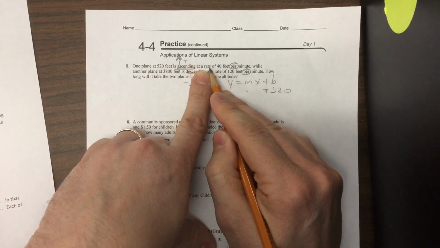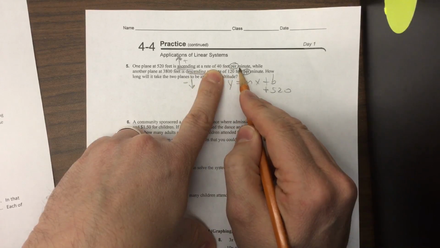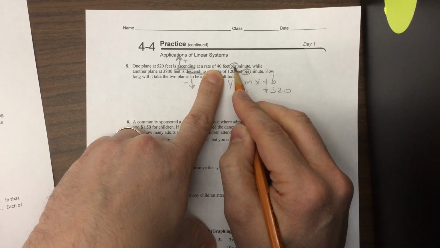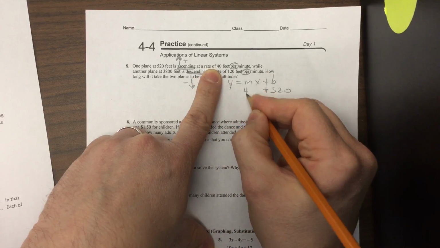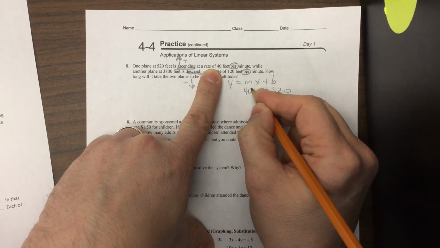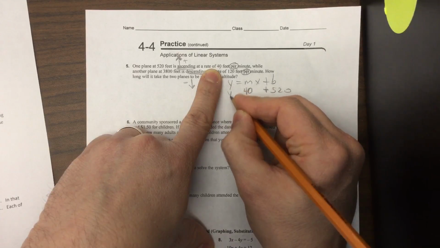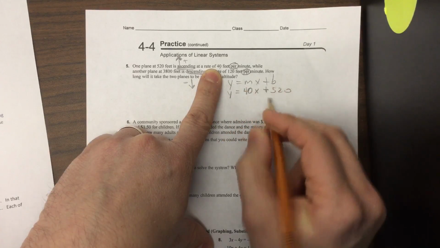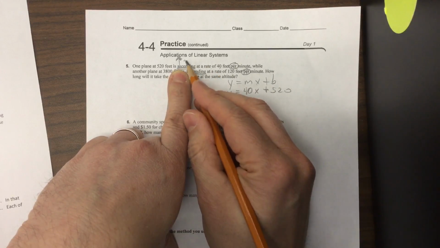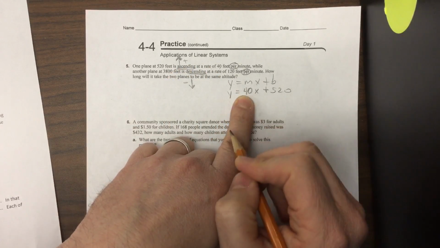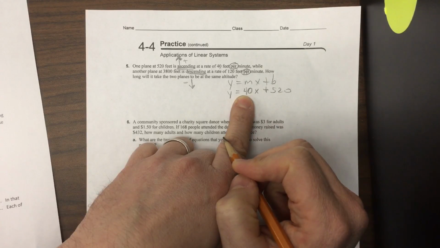So it says at a rate of 40 feet per minute. The word per is right here circled, and what's the closest number? The 40. So that is my slope, or my m, or my rate, whatever you want to refer to that as. So we have y equals 40x plus 520. We did already say ascending means positive, so the 40 is going to be positive. But what does x and y mean?